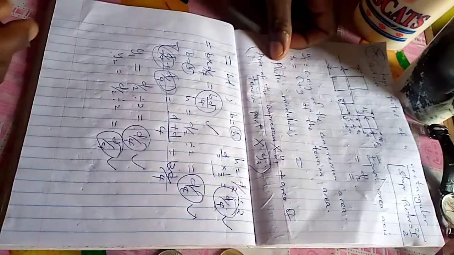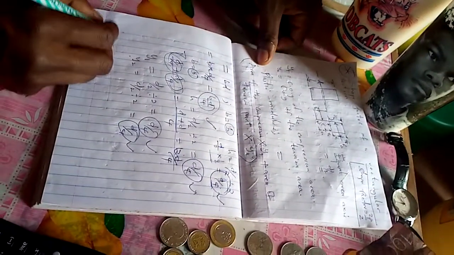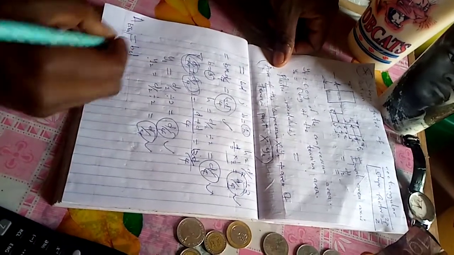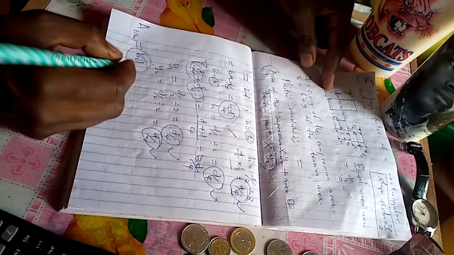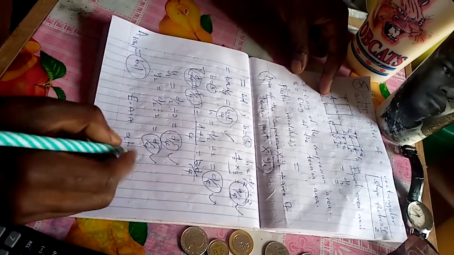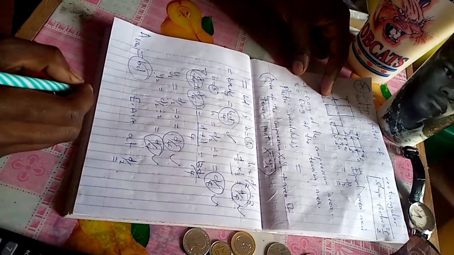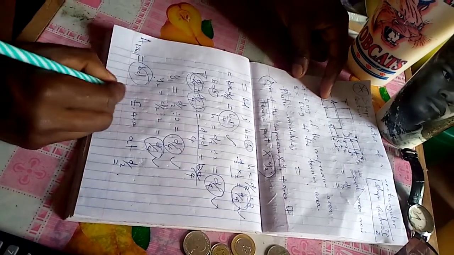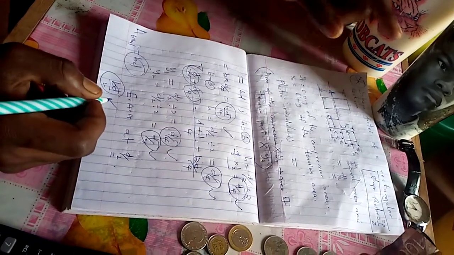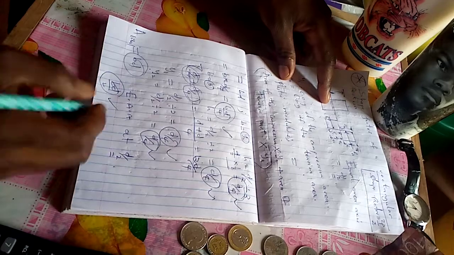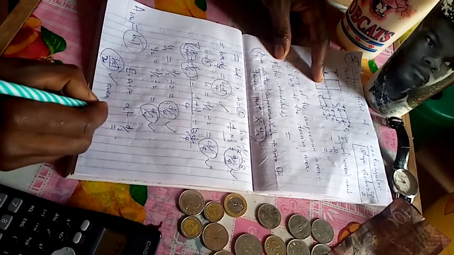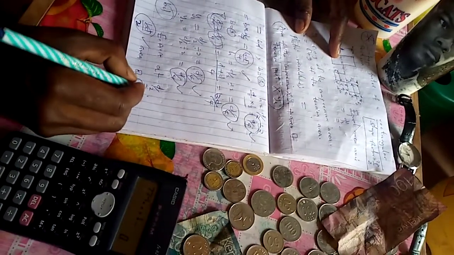So the total area of the rectangular part is BD. But we have our equal area axis at D over 2. So the area of the upper part will be BD, you divide by 2, because the equal area axis divides the rectangular section into 2 equal parts. So BD over 2 is the area of each part.